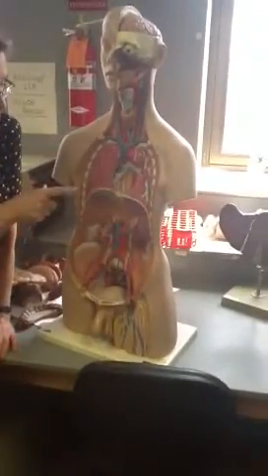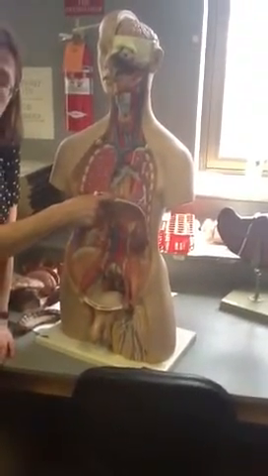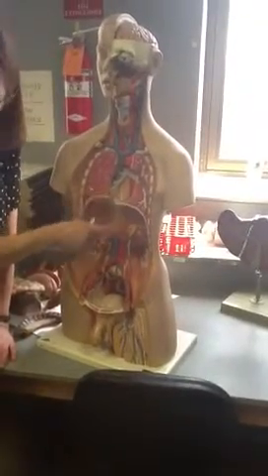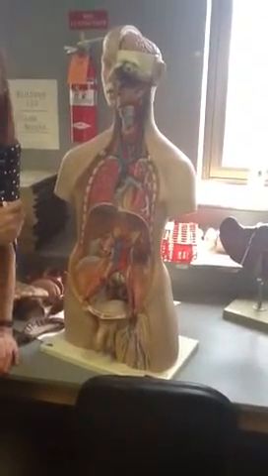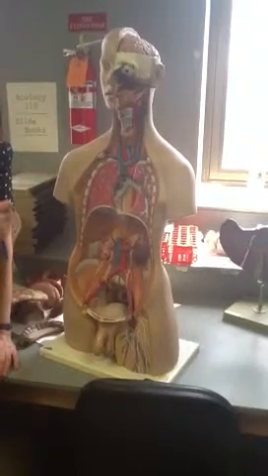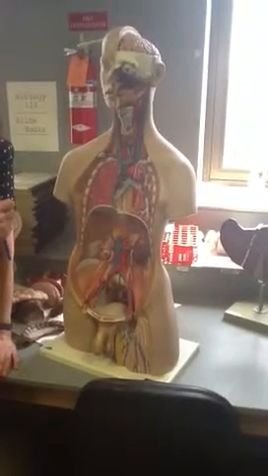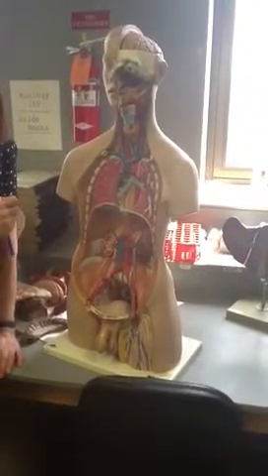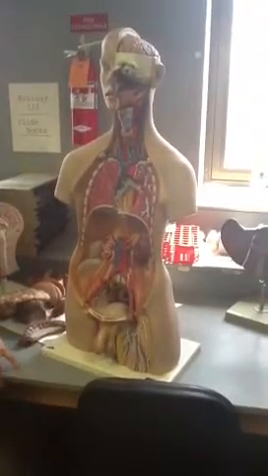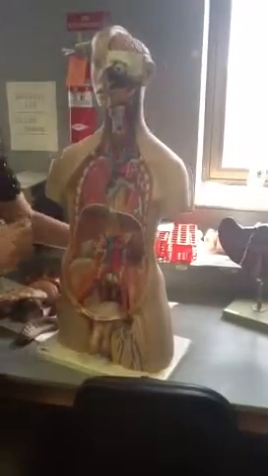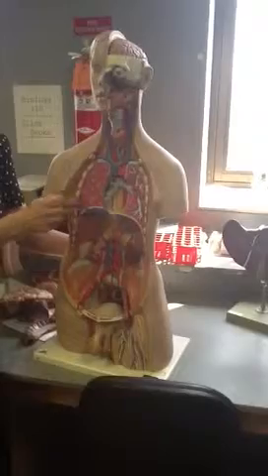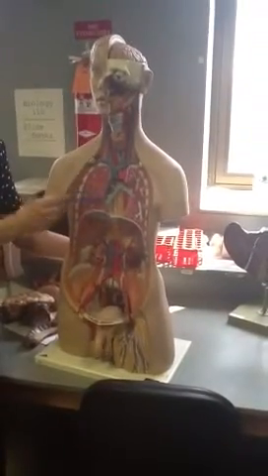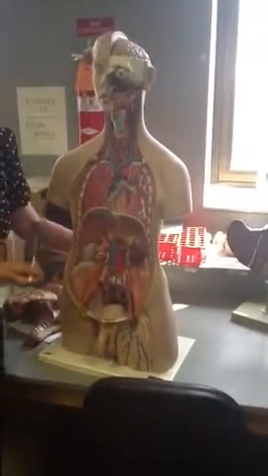Okay. That esophagus has to go out of the thoracic cavity into the abdominal cavity. We need an opening. How do we call that opening? Esophageal hiatus. That opening is in the diaphragm. This is the diaphragm, separating the thoracic cavity from the abdominal pelvic cavity.